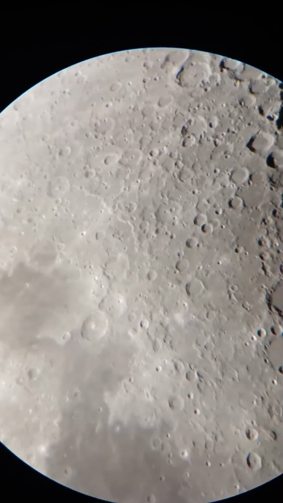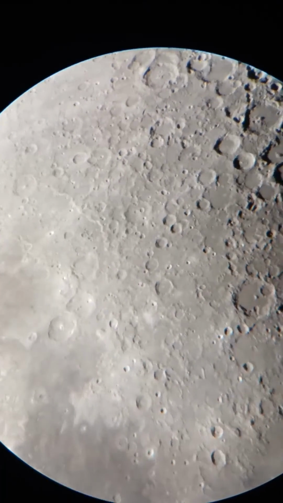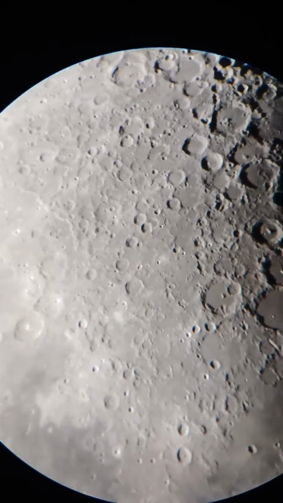I've now moved the telescope so that way you are getting a view of the Southern Highlands. This area is pockmarked full of craters.